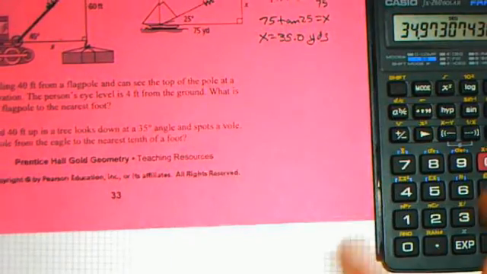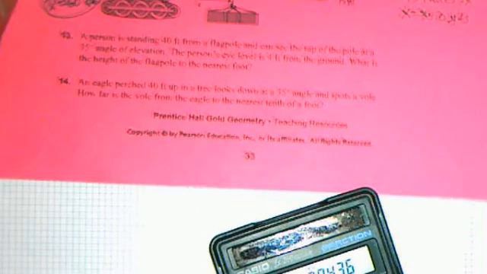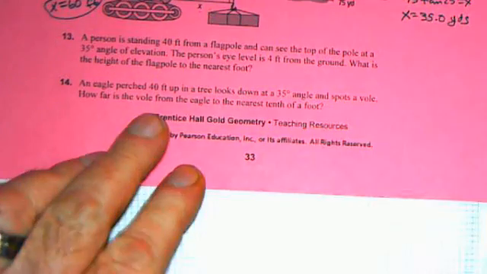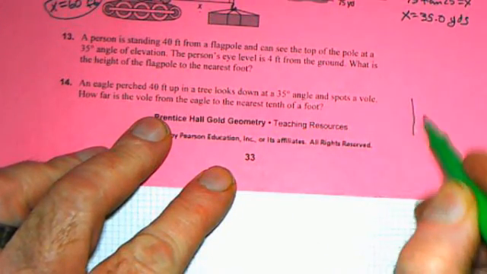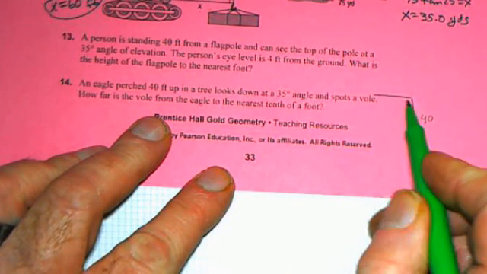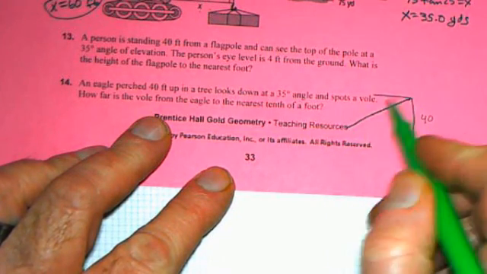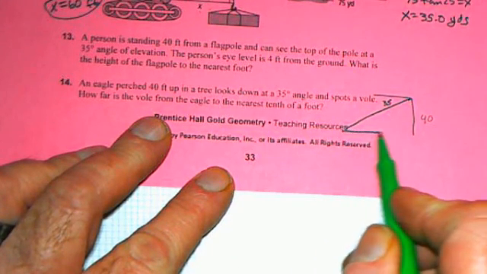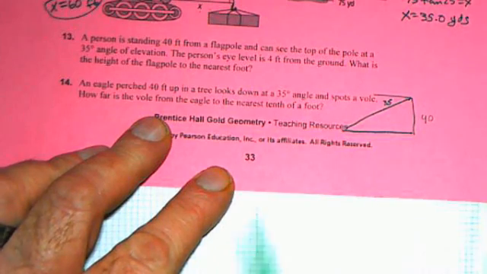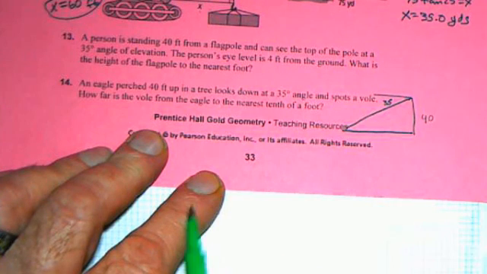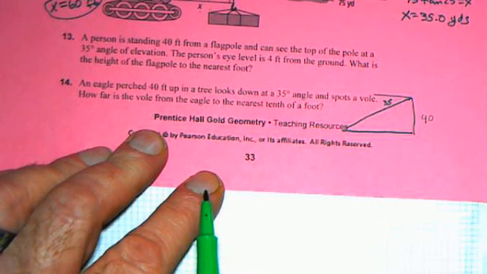One other one, let's do number 14. So they don't give us a diagram for number 14. We have to provide our own. You've got an eagle perched 40 feet up in a tree, and he's looking down at a 35-degree angle of depression, and he spots an animal on the ground, and they want to know how far is the vole from the eagle to the nearest tenth of a foot.